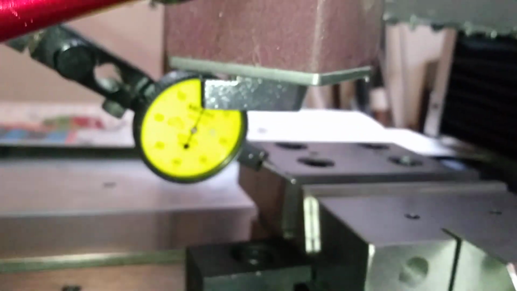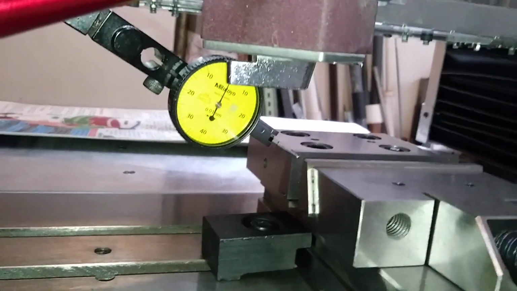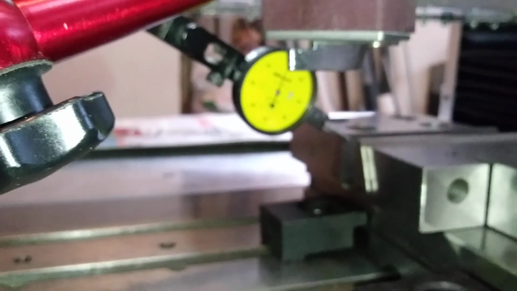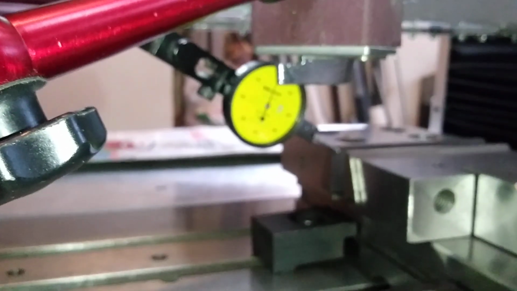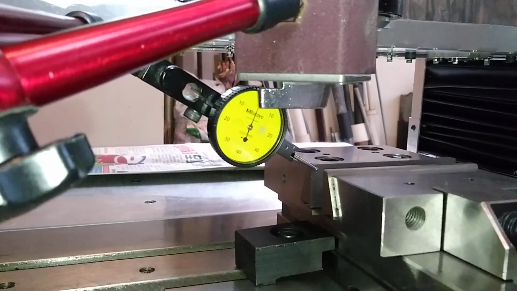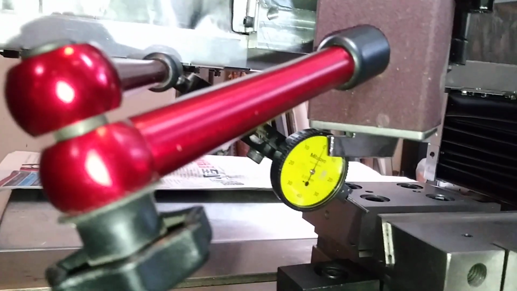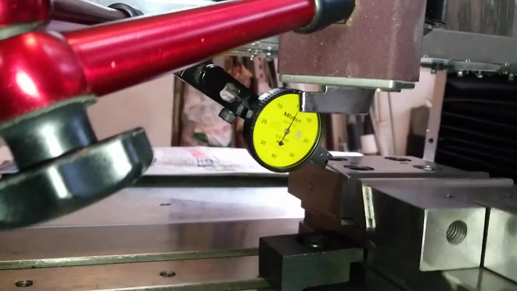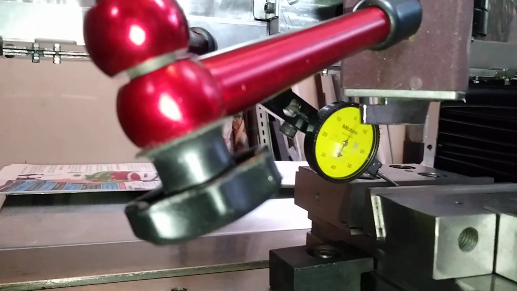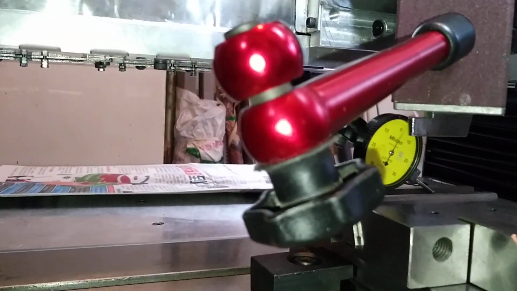So it's around 0.02 millimeter deviation. Anyway, it is not quite close to its specification of 0.005 millimeter. But it's already a replacement.